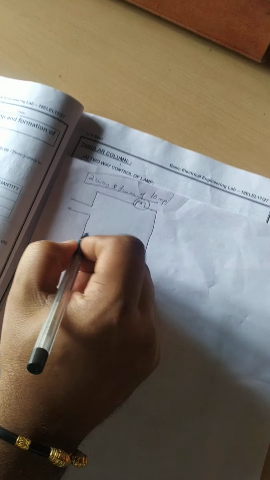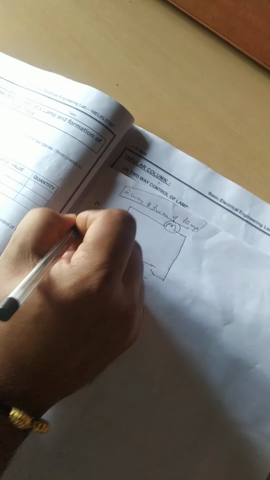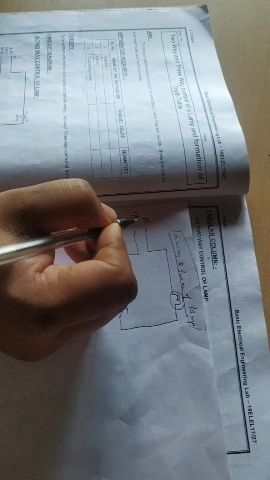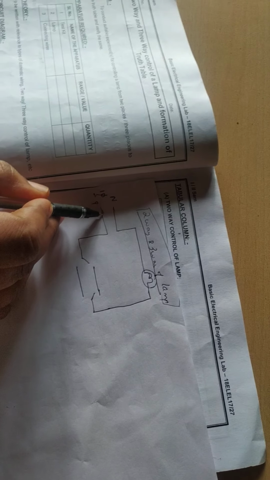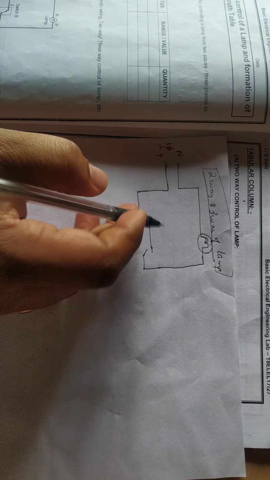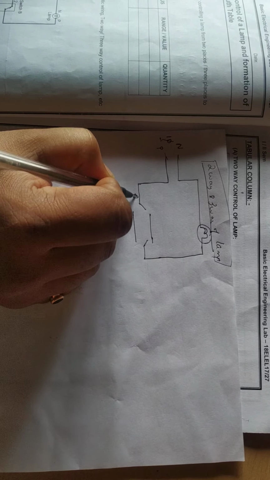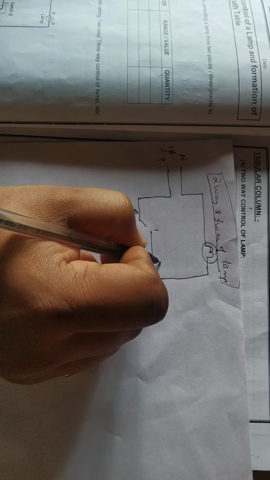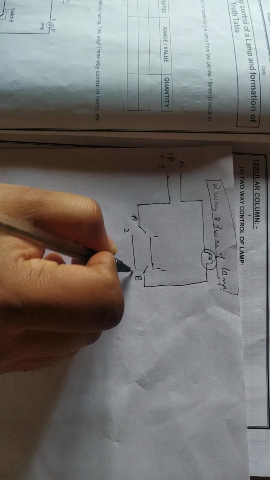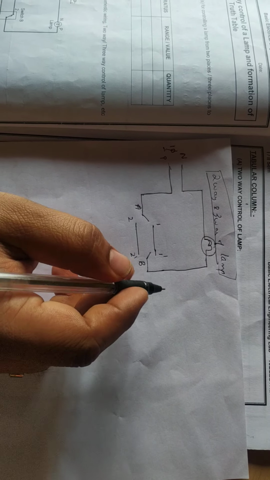This is the neutral, and this is the phase. I'm applying a single phase supply. Once I apply the supply, the charges flow through the phase. Let me take this switch as switch A and this switch as switch B, and the terminals as 1, 1 dash, 2, 2 dash. I'll take the terminals like this, where it has to be connected for two-way control of the lamp.